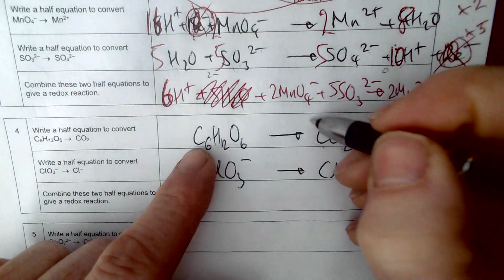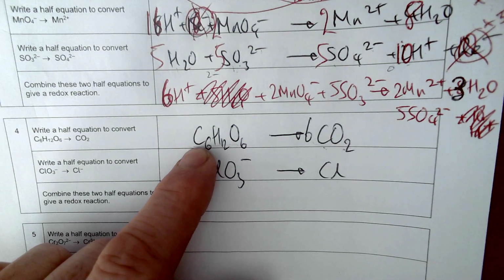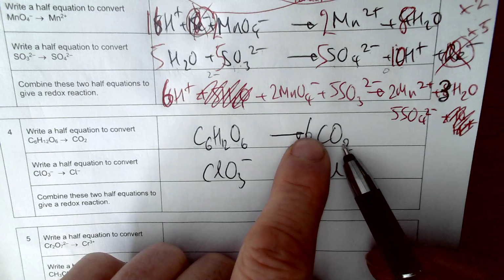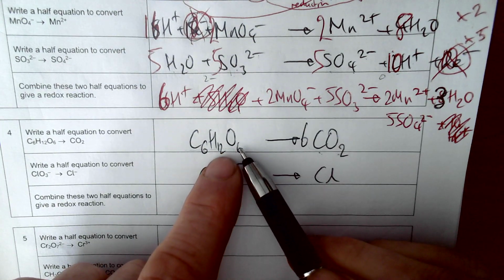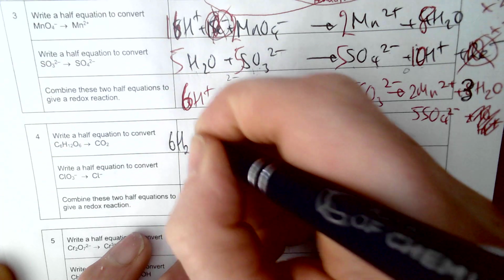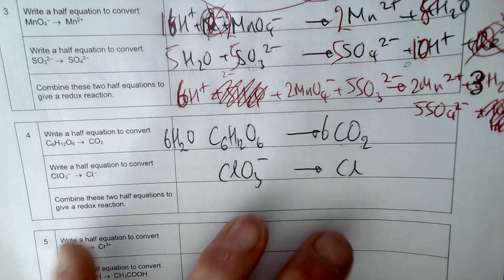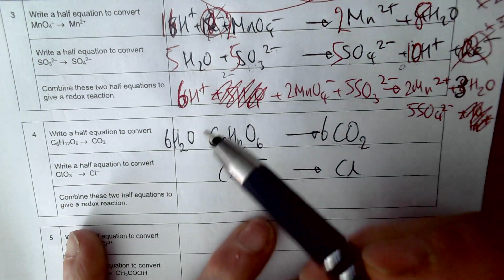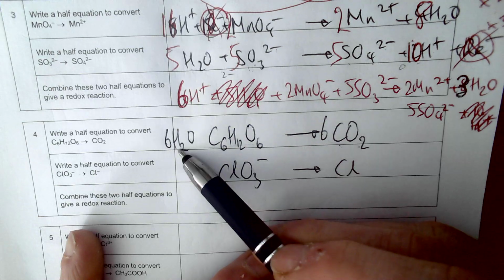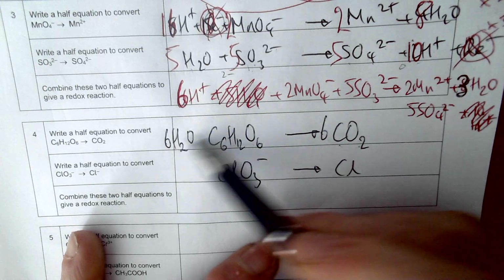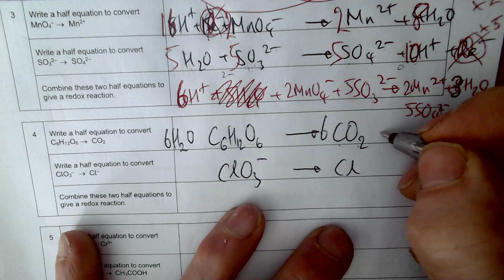Carbons. Let's balance the carbons first. 6 CO2. Oxygens now, I've got 12 oxygens this side and I've got 6 oxygens this side, so I'm going to need 6 H2O on this side. Looking familiar, by the way. Now I've got 12 and 12 hydrogens, that's 24 hydrogens on this side. That is right, isn't it?